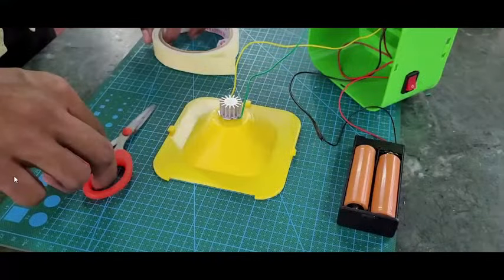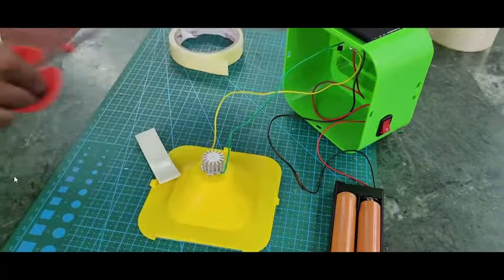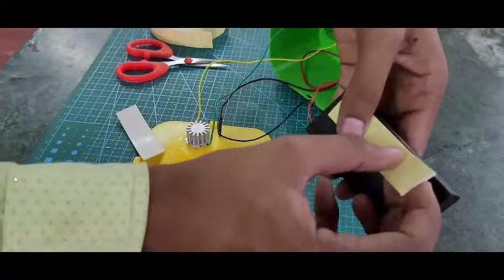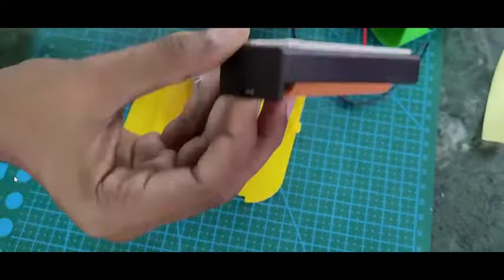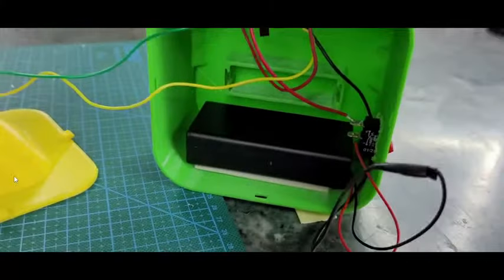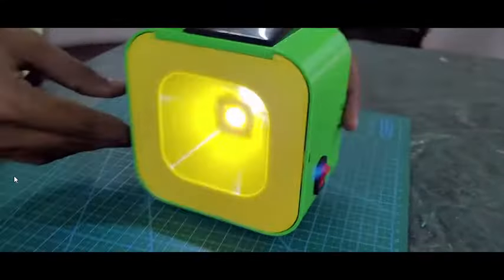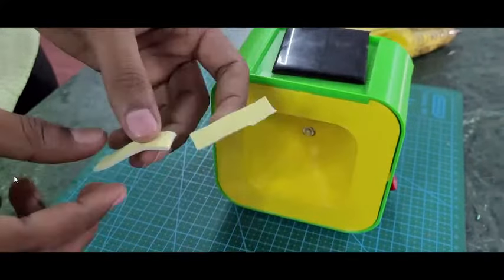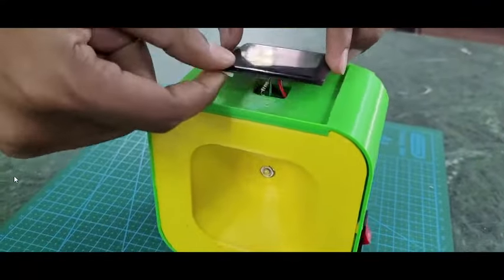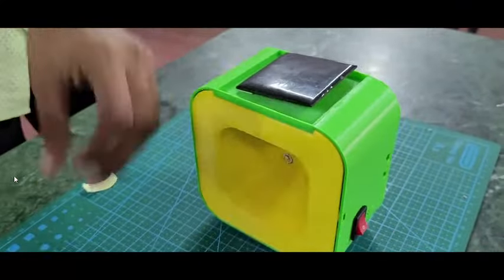Now use the double-sided tape. Put them below the battery holder, and remove the covering and put the battery holder inside the green box. After that, put the yellow part, that is the LED holder, to the box. Let's check. Once you switch on the button, LED will start. Apply the double-sided tape also below the solar panel, so the panel will sit firmly onto the box.